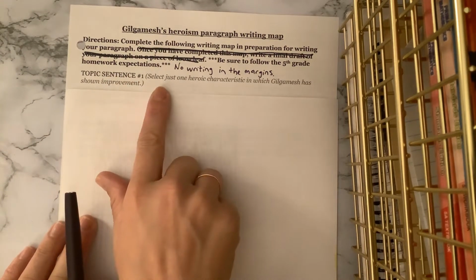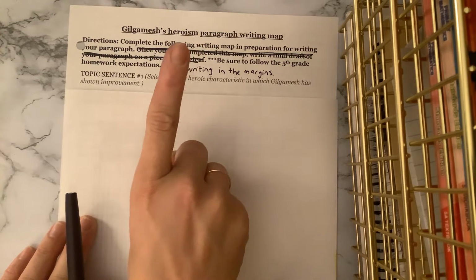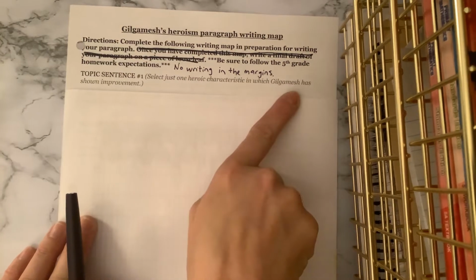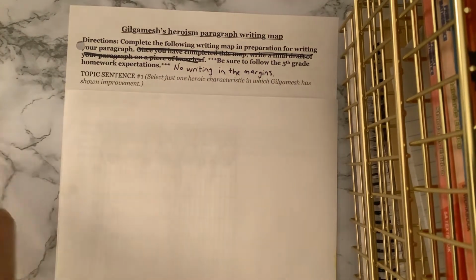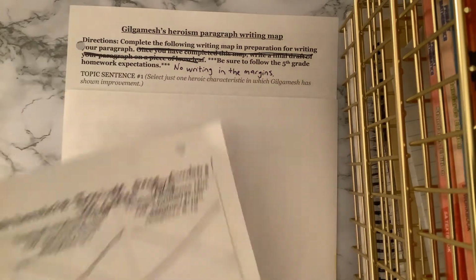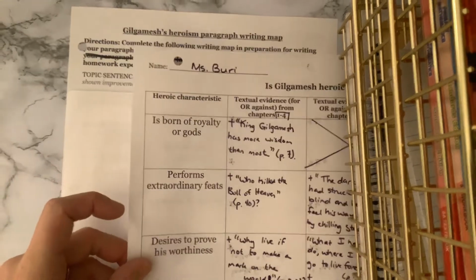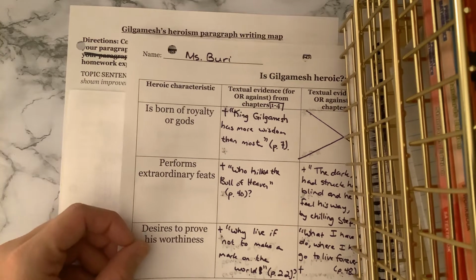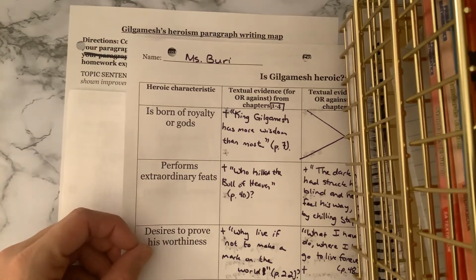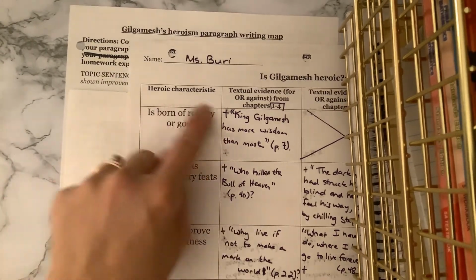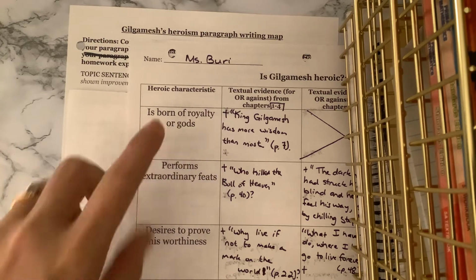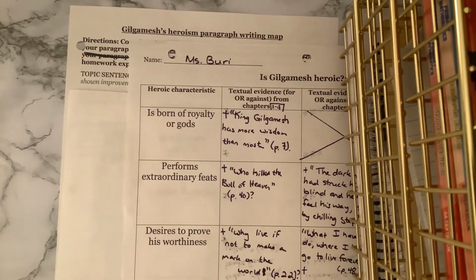And I'm asking you to select just one heroic characteristic in which Gilgamesh has shown improvement. Fifth graders, if you have completed this chart, this should be really helpful to you. So this is really not going to be a viable option because he hasn't shown improvement in this area, okay?